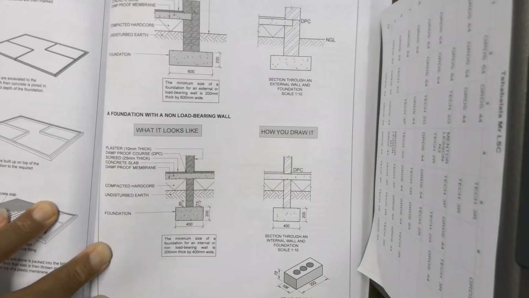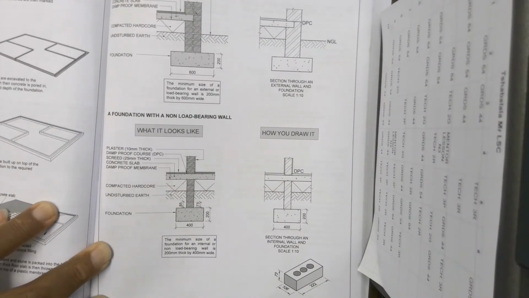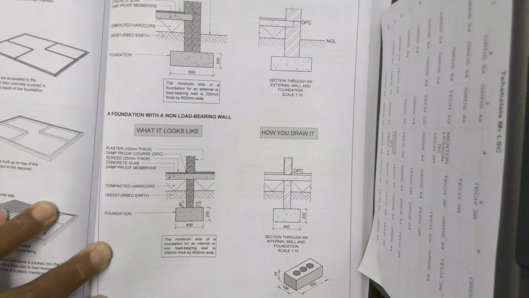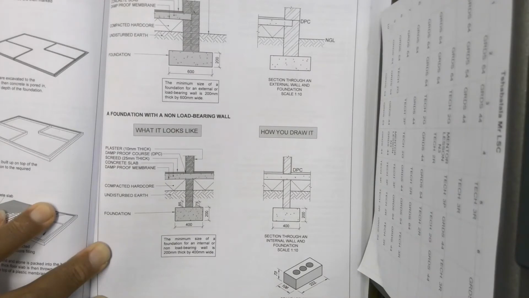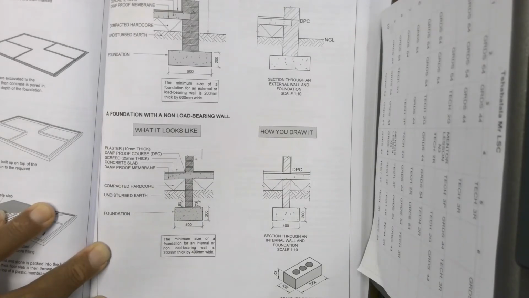Of course, the foundation now is 400, like I said before, because this one is not carrying 2 bricks, it's only 1. So 400, but the thickness remains the same, it's 200. And there are our 3 courses, 1, 2, 3, which is the same as this here. Then we get into our NGL, which is your ground level. But now this is the inside of it. There's your hardcore, and that's your floor slab.